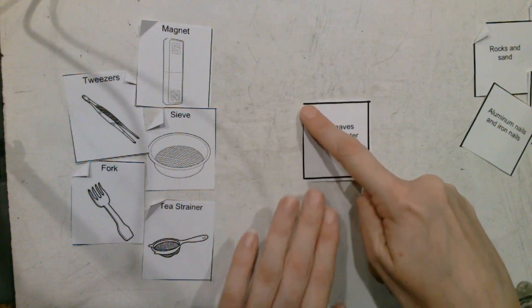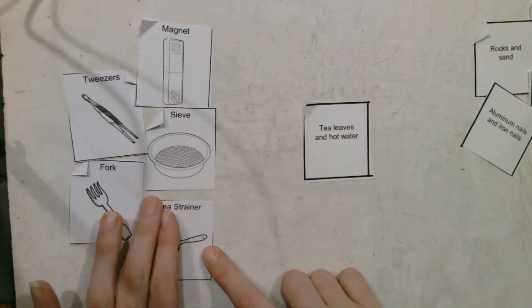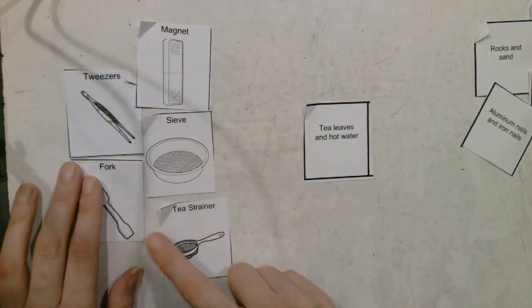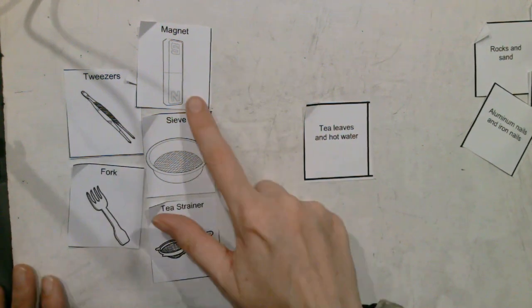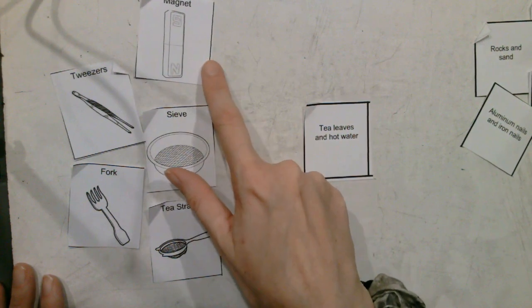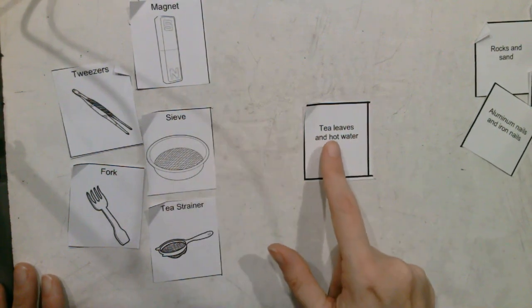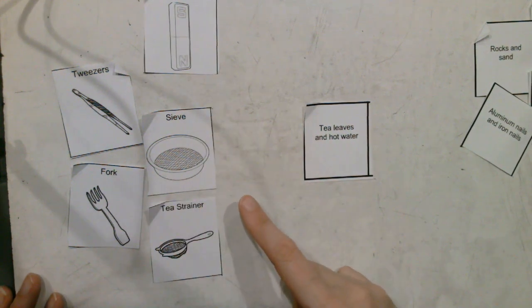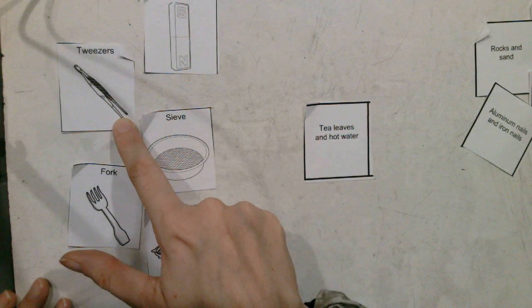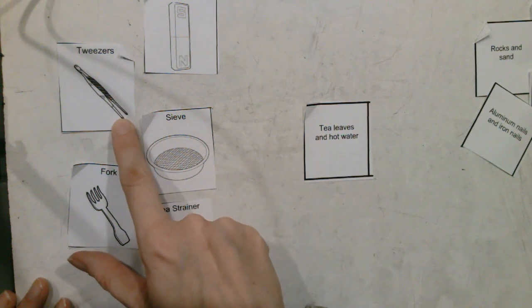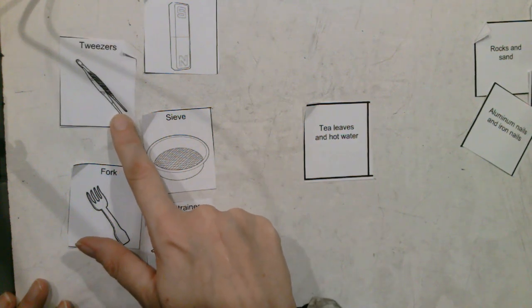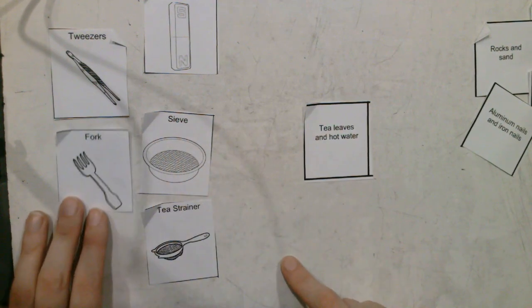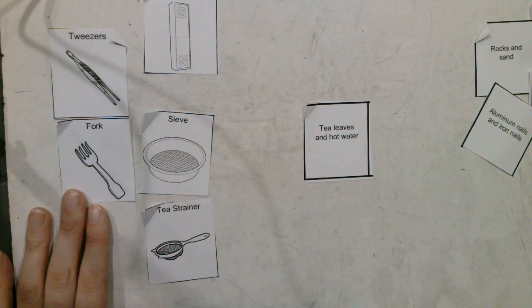When I think of tea leaves and hot water and I look at our different options here, I think of a few different things that I could use or I could automatically rule out. I'm going to rule out magnet because I know that hot water and tea leaves are not magnetic. That's not a physical property of them. If I look at things like tweezers, I know I can pick up tea leaves, but it might be hard to pick them up with the tweezers. It might be a little bit difficult. The same with the fork. It might be difficult to pick up the tiny tea leaves with the fork.